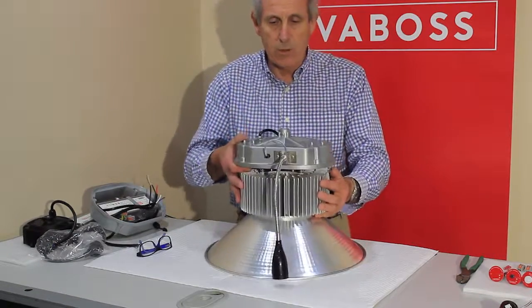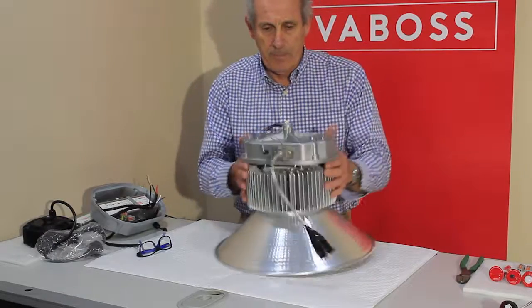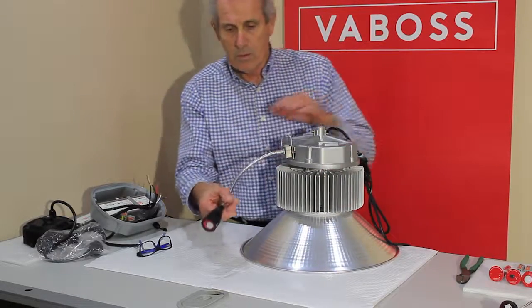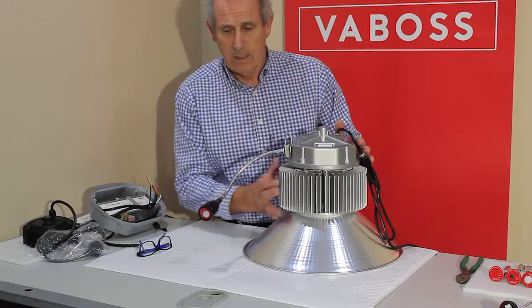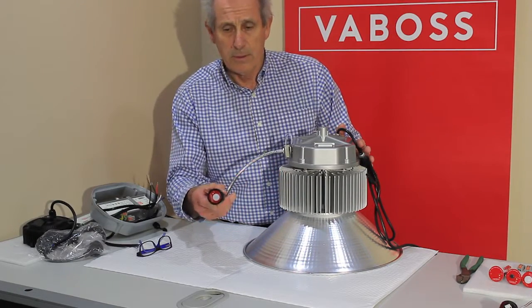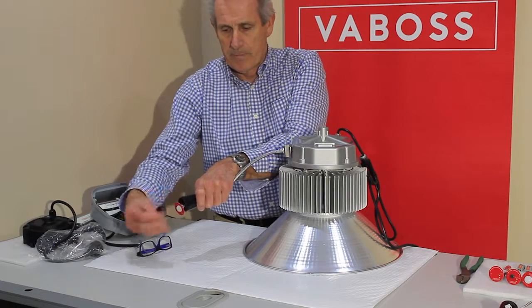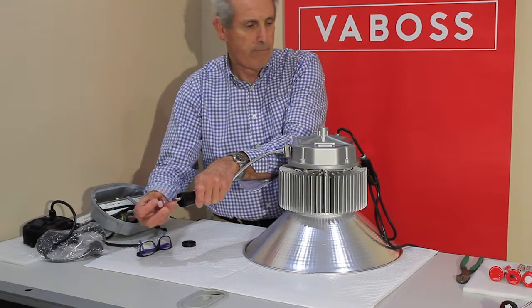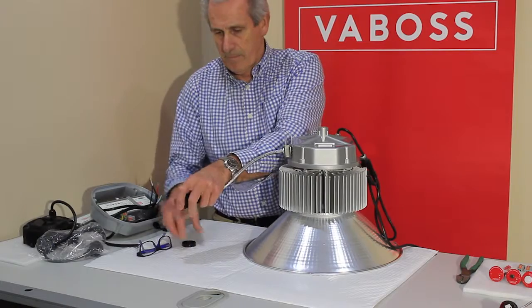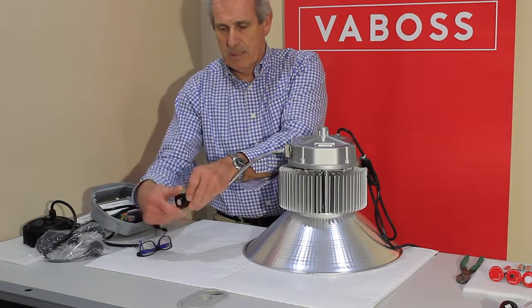And this one is already fitted with a VABOSS lighting control unit. It's in here. That's it sitting in there.